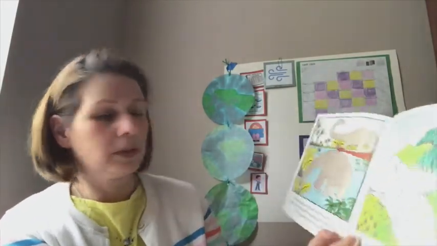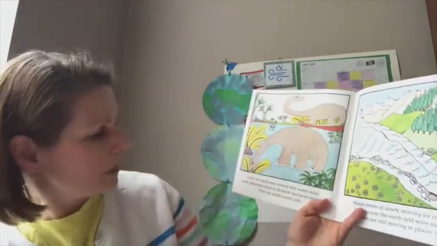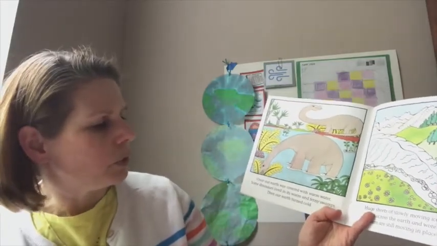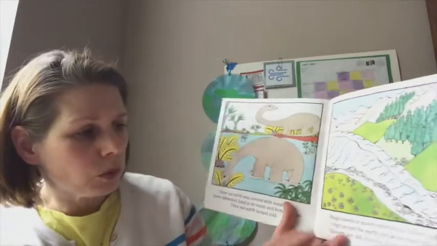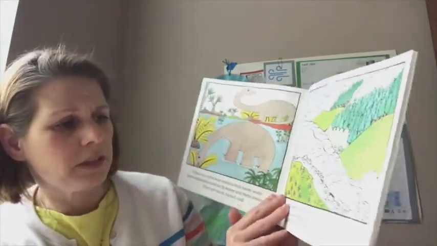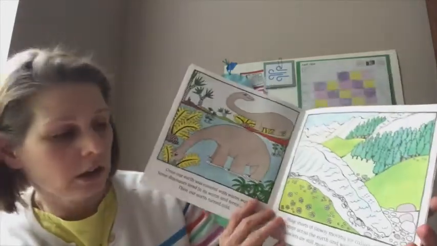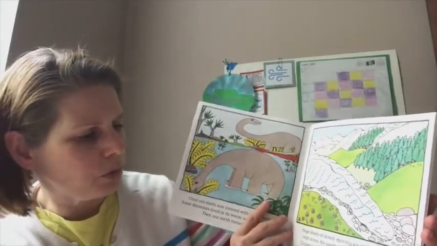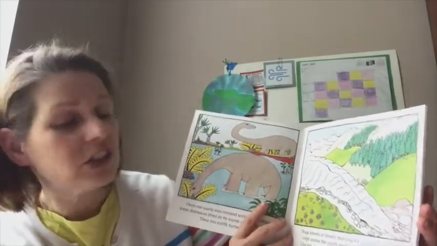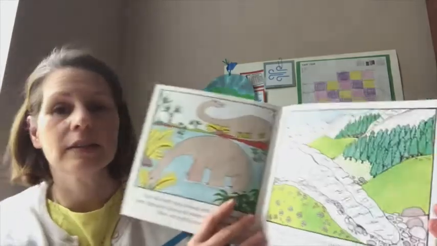Once our Earth was covered with warm water. Some dinosaurs lived in its warm and ferny swamps. Then our Earth turned cold. Huge sheets of slowly moving ice called glaciers crept across the Earth and wore rocks smooth. Glaciers are still moving in places on our Earth.